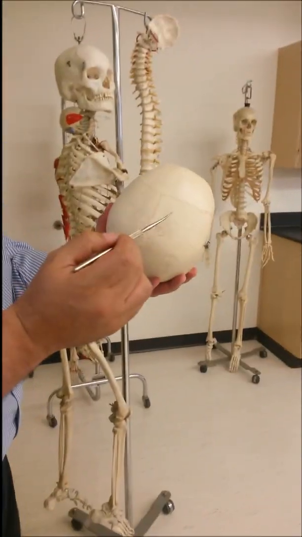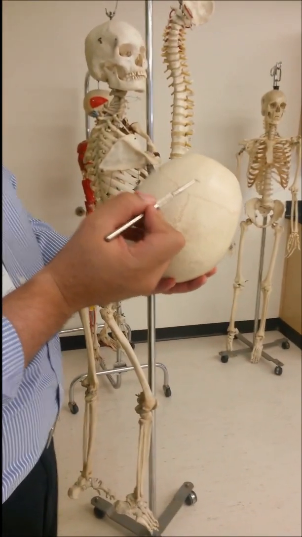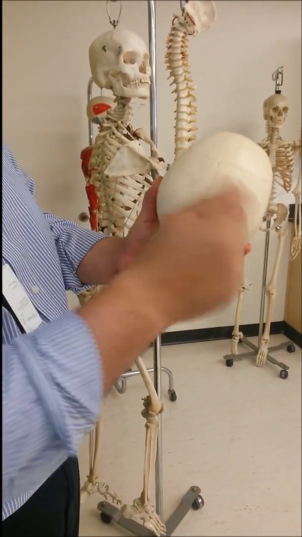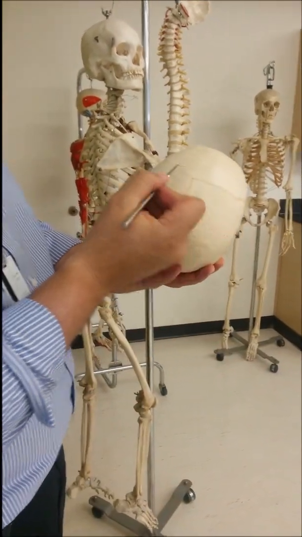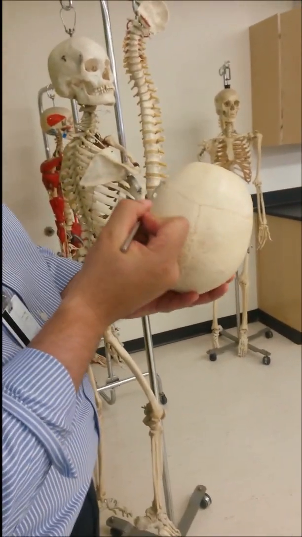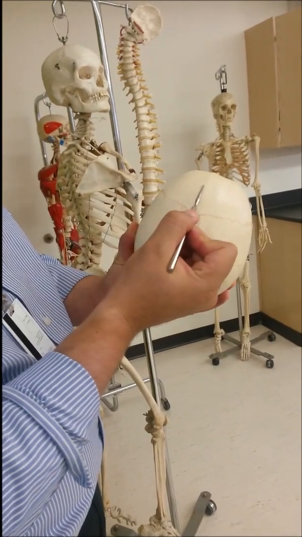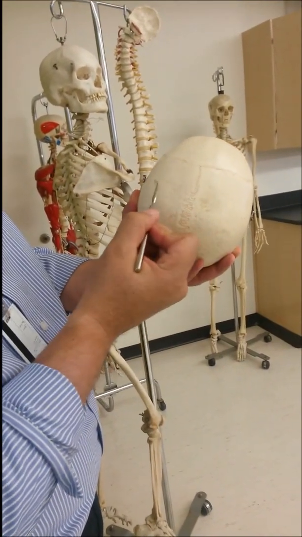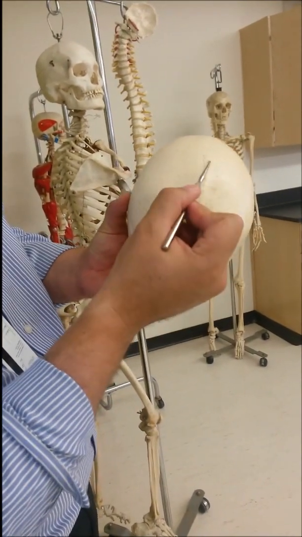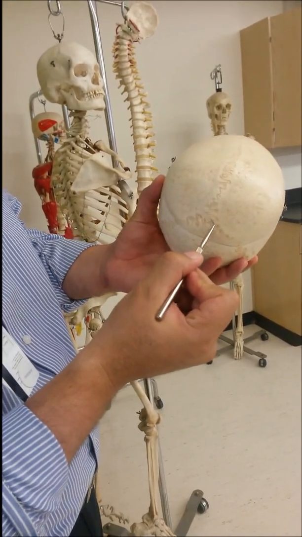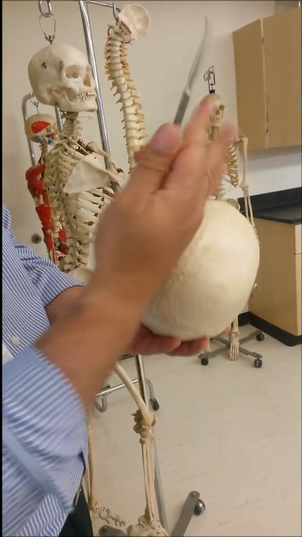If you look here, you will see separation, sutures, like you're suturing something. Sutures between these bones. This suture right here is called the coronal suture, which separates the frontal bone from the 2 parietal bones. The 2 parietal bones themselves are separated by the sagittal suture because it's in the sagittal plane.